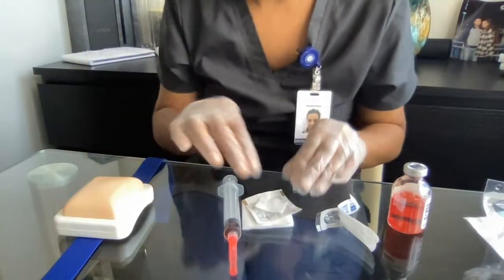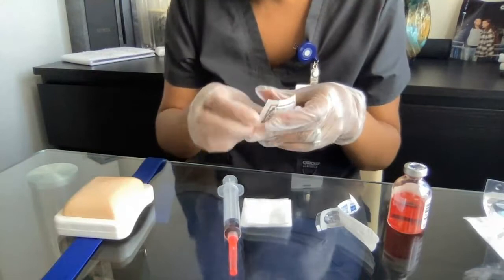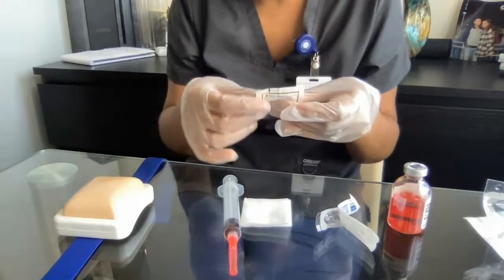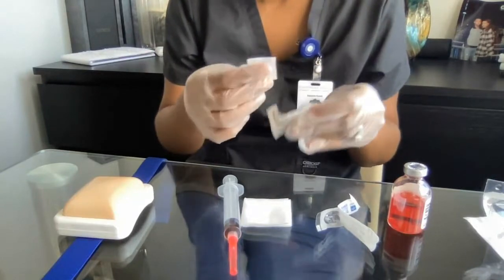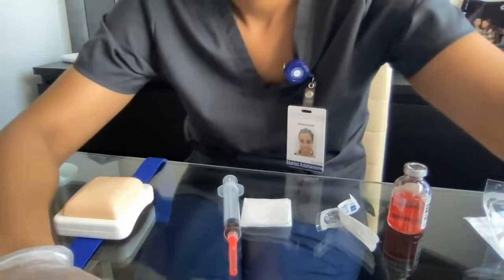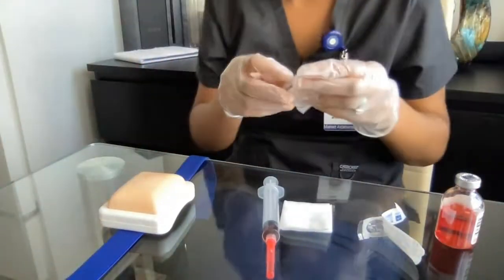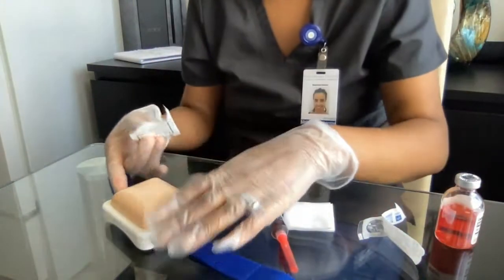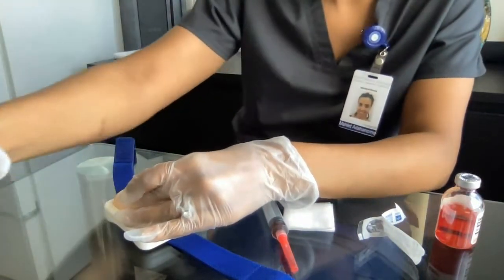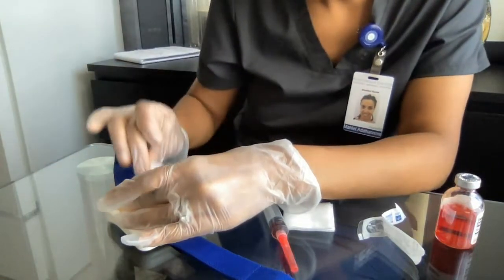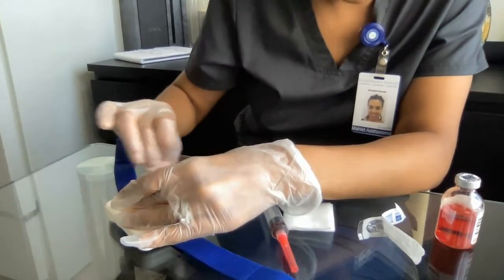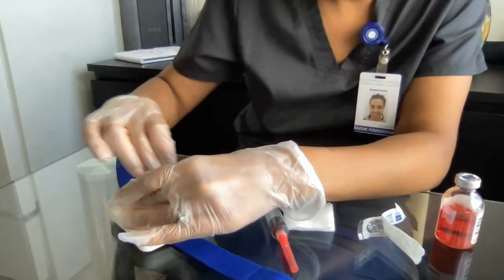And then I have my alcohol swab. I ran out, so I'm going to reuse this, but pretend that I opened a new one. I make sure I fold the skin or pinch it, get my alcohol swab, and clean in a circular motion thoroughly.